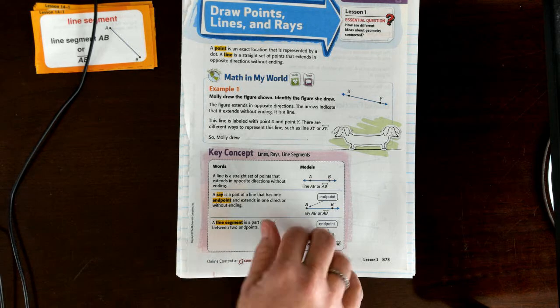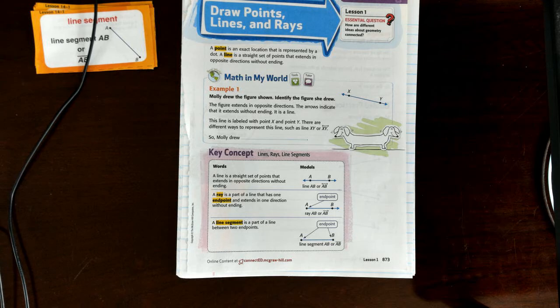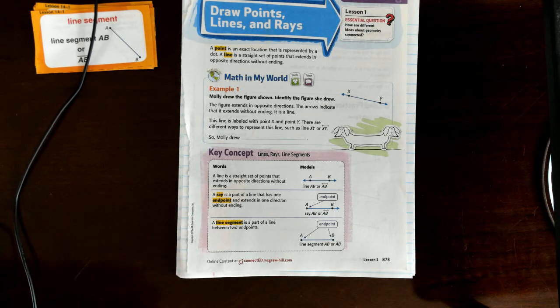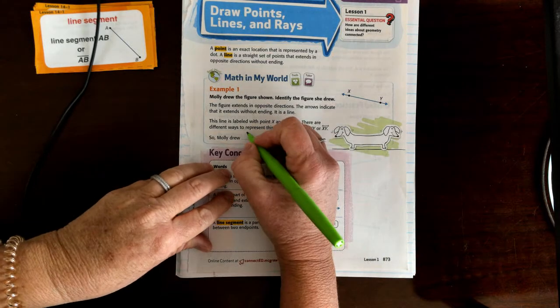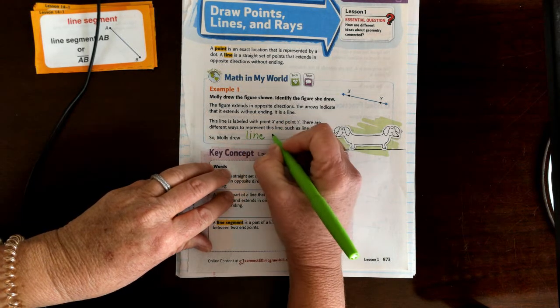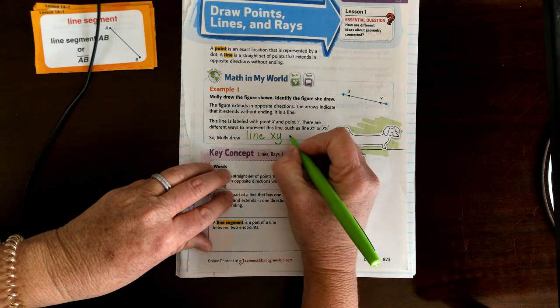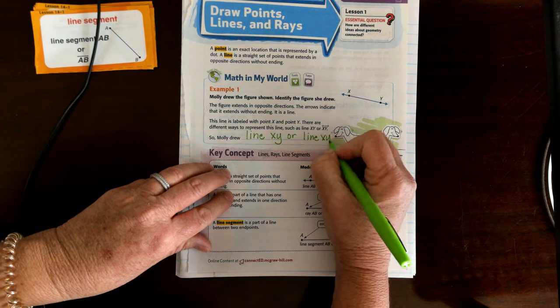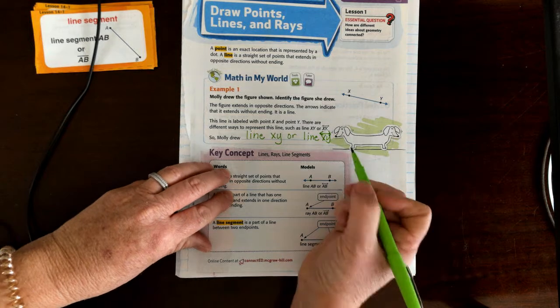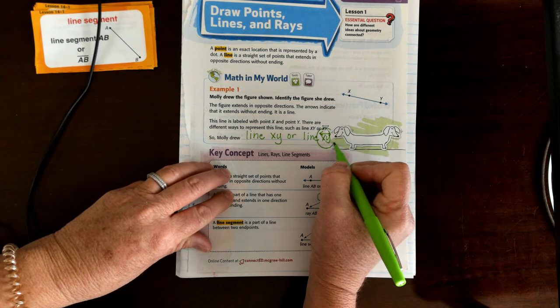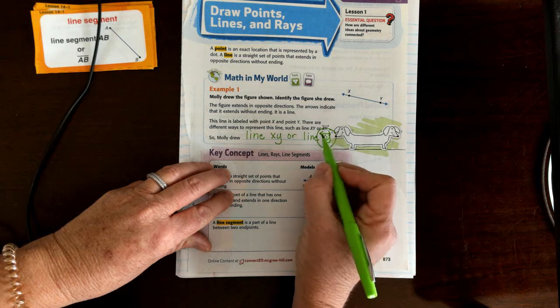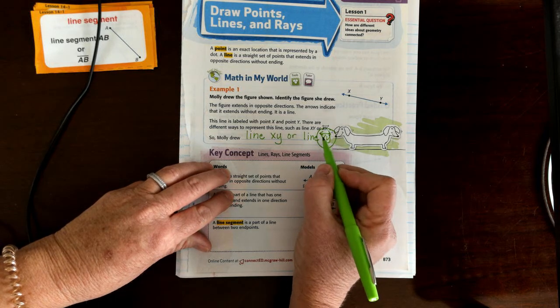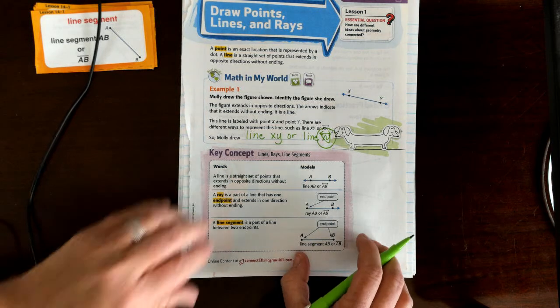So what did Molly draw? She drew line XY. You can write it a couple different ways. I usually like to do that and put what it is on top. That way it's just shorter. You can do X, Y, and then have the two arrows right there.